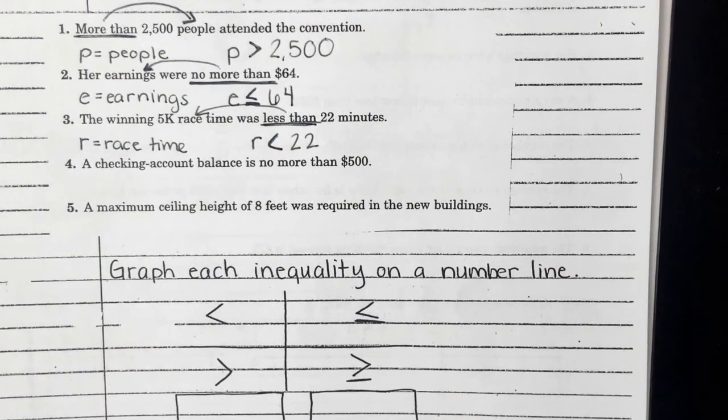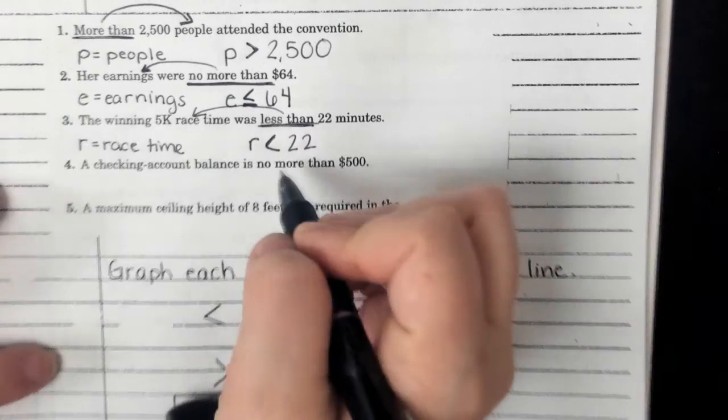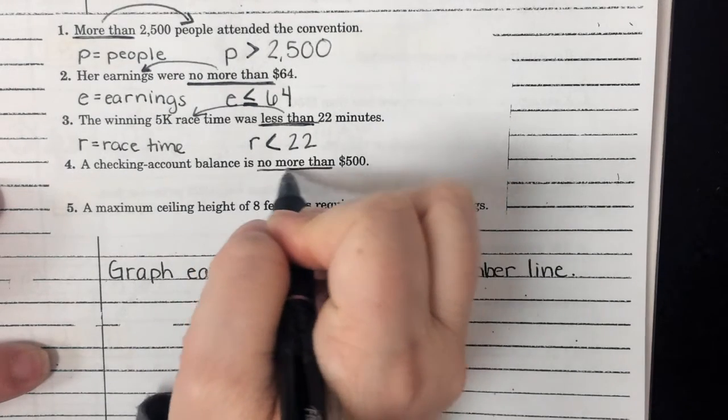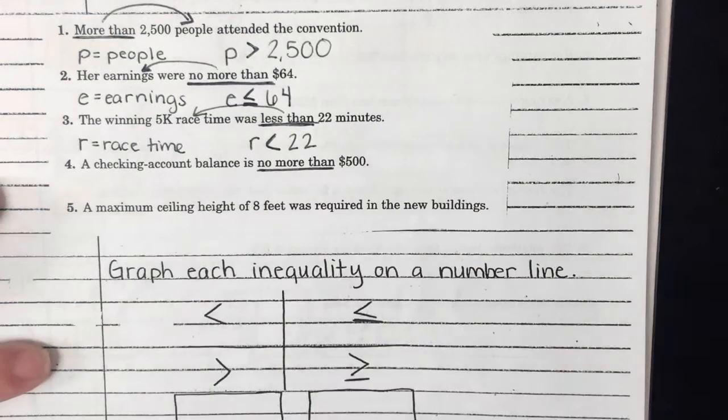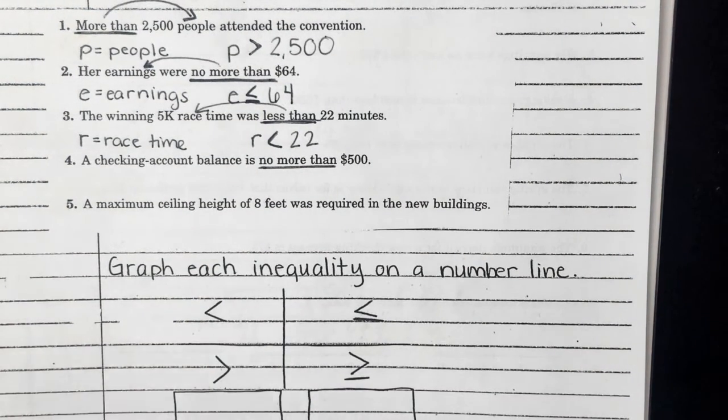Okay. Number 4, a checking account balance is no more than 500. What words describe my symbol, Chris? No more than. All right. What is no more than describing, Kayla?